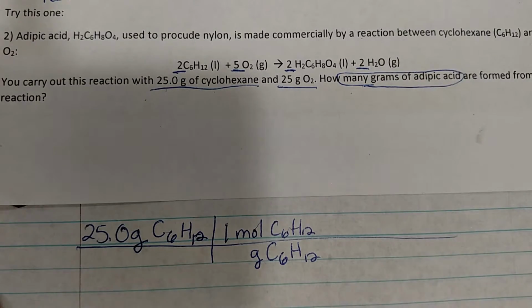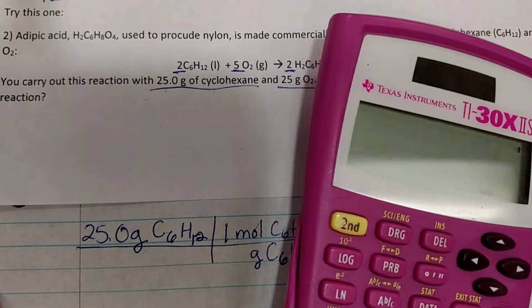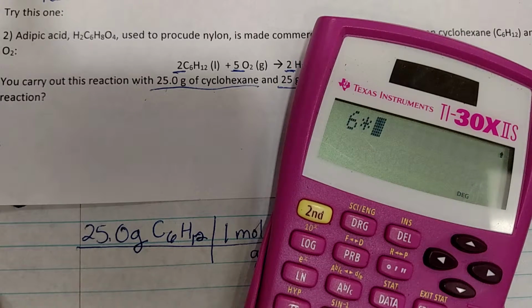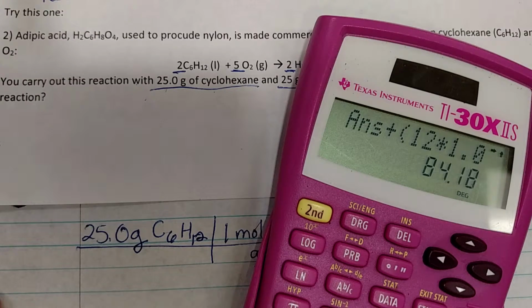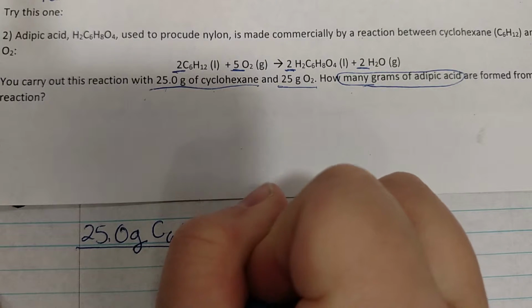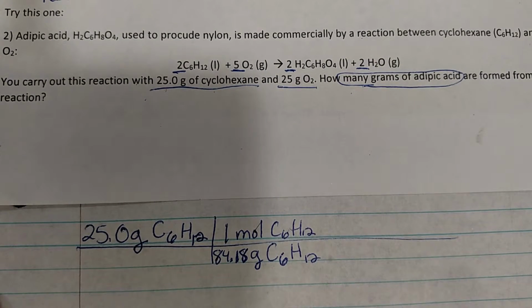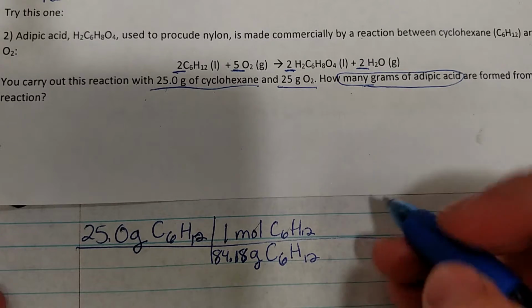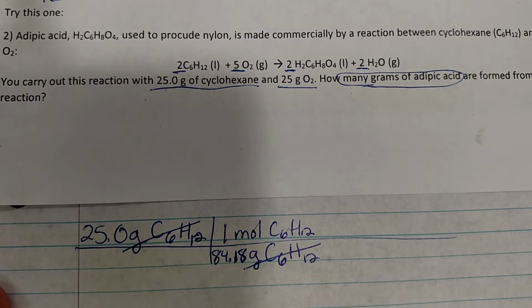We need to find the mass of that. So we have 6 carbons, so 6 times 12.01, and I'm going to add to that 12 times 1.01 for hydrogen, 12 hydrogens. That's 84.18 grams in 1 mole of cyclohexane. So that gets rid of our grams.